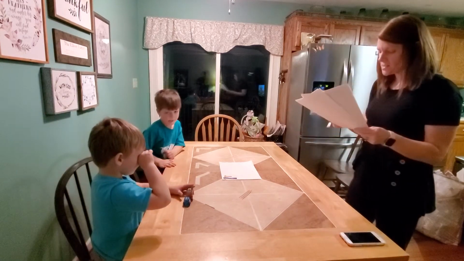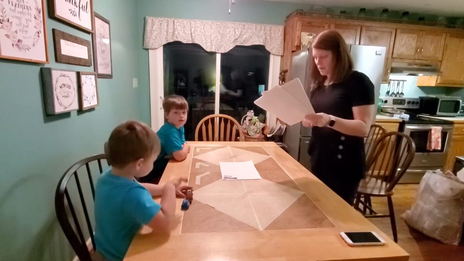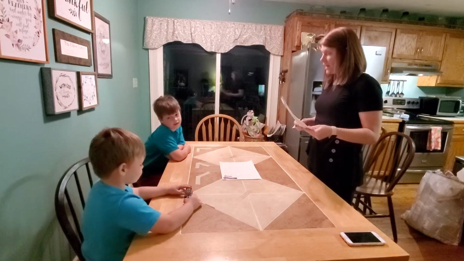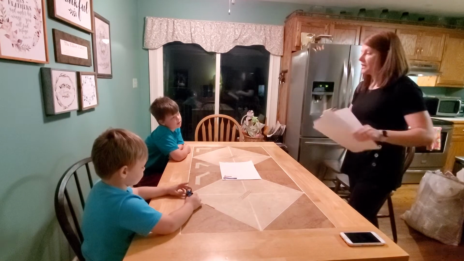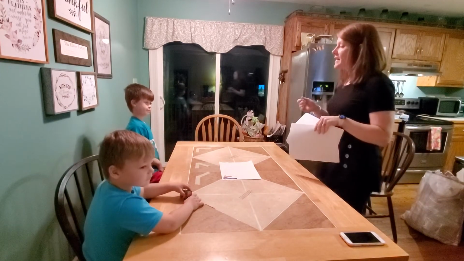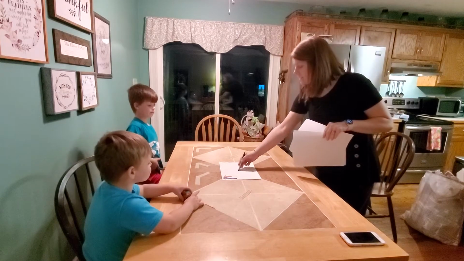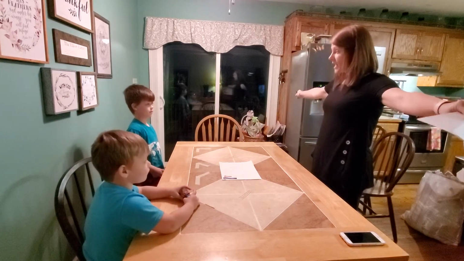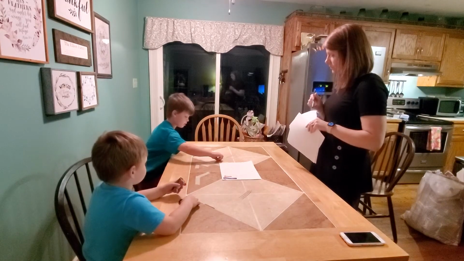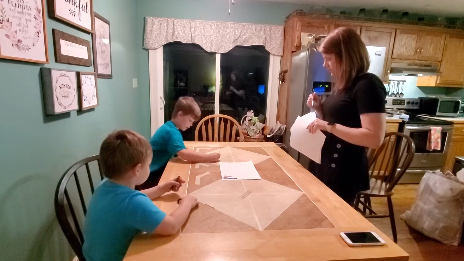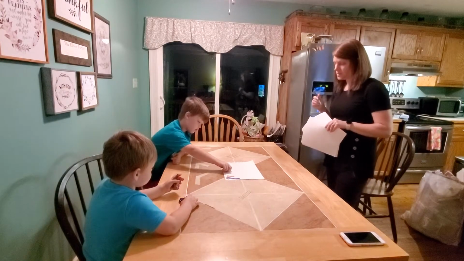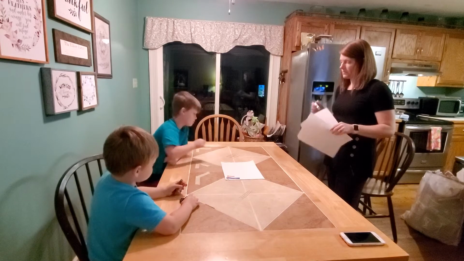Yes, so a line has no end or beginning. A line segment has a beginning and an end. So a line can go on forever. But when you have a line segment, you will have a dot at the end of each side of your line. So like this. And then put a dot like that. Or you can go like this. Okay. Can you put that back? Thank you. All right.